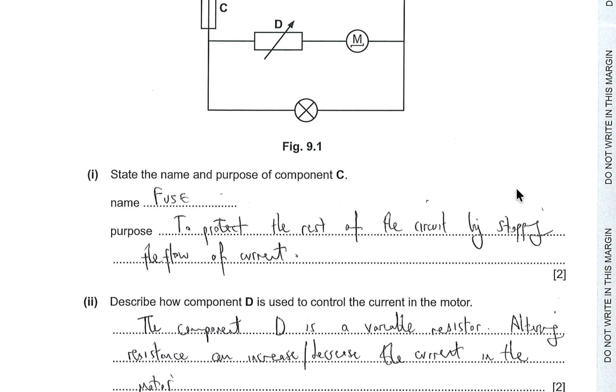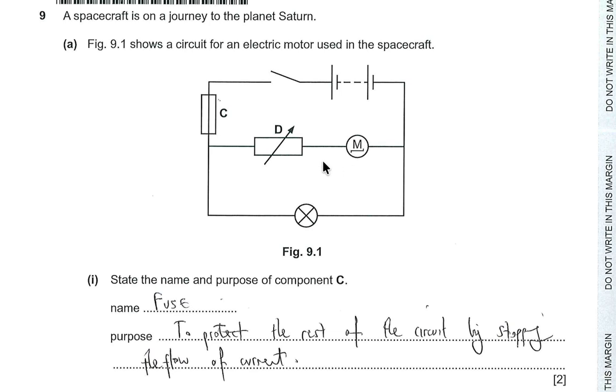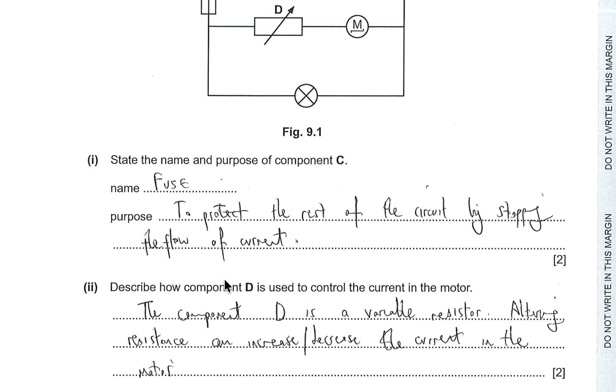So next thing we're going to talk about is how component D is able to control the current in this motor. Now remember, D is a variable resistor, so it's always a good idea to simply state that. The component D is a variable resistor. Now this word variable means changing. Okay, so this is a resistor which can change its resistance. Now obviously, if we change the resistance, we can increase or decrease the current in the motor. And that's what you're looking for here. So if I make this resistance high, the current will be low. If I make the resistance low, the current will be high.